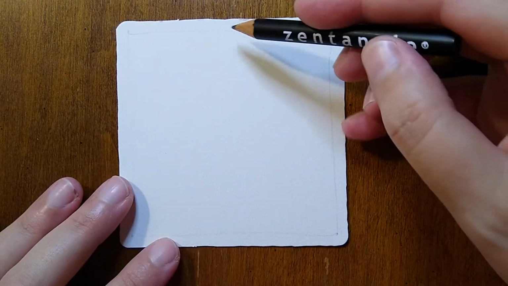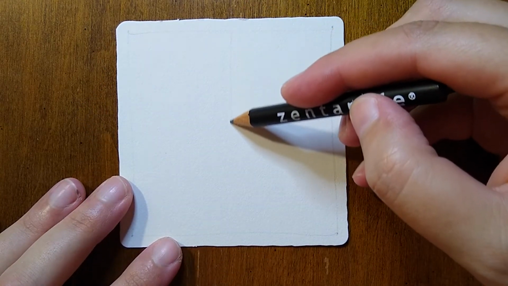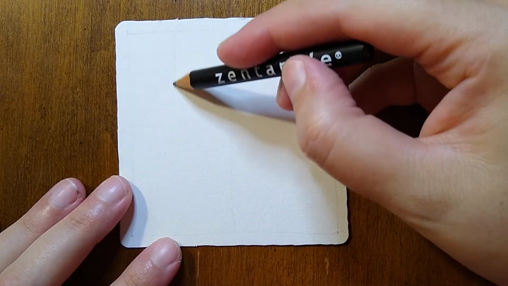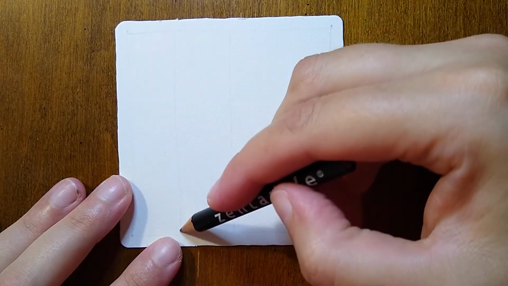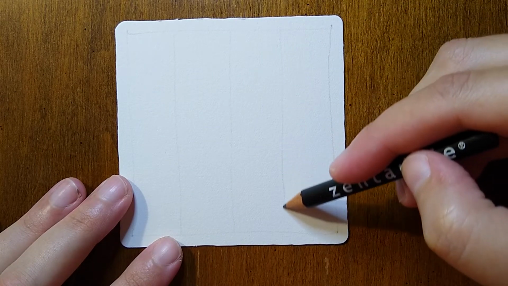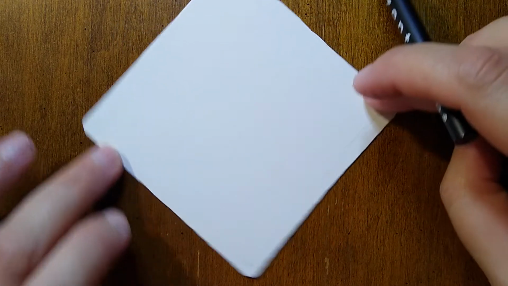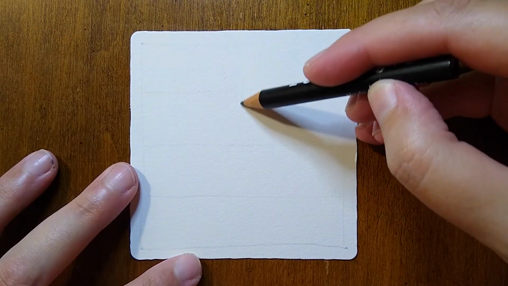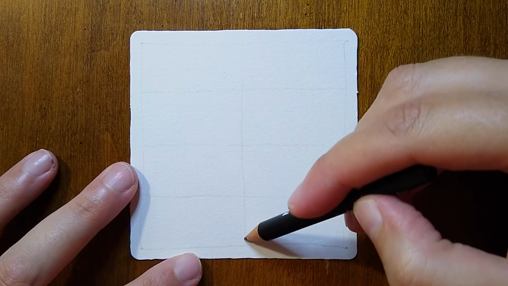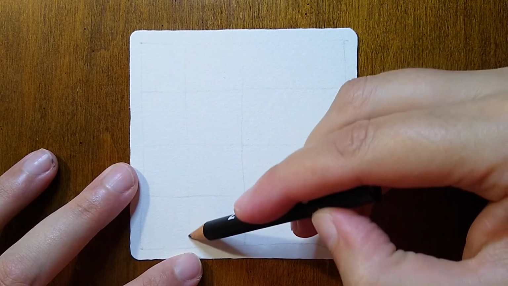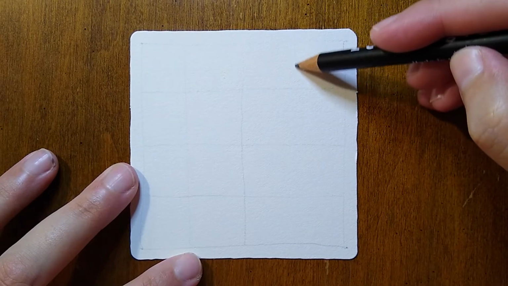Next I'll draw in my string, which is a grid pattern, by drawing one line down the middle, one to the left, and one to the right. A line down the middle, one to the left, and one to the right.